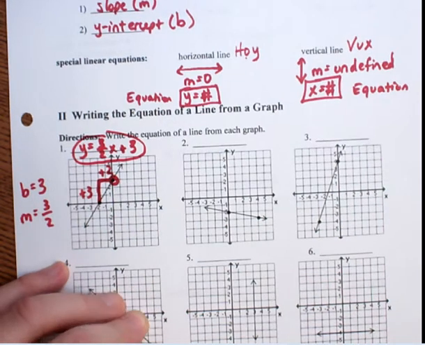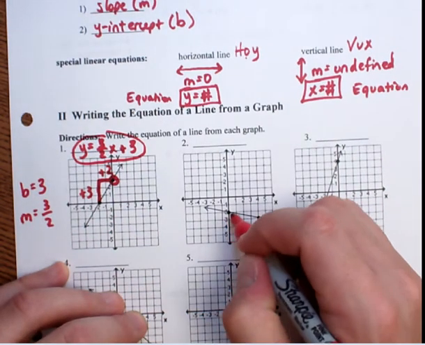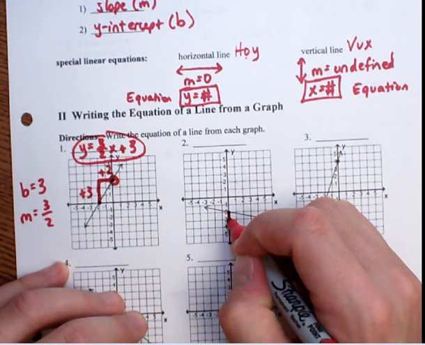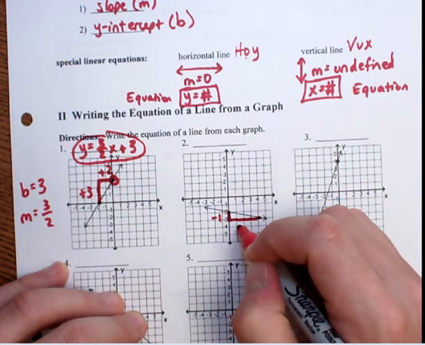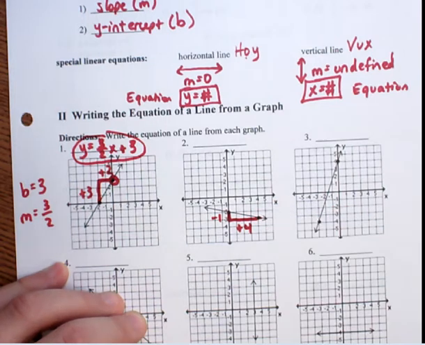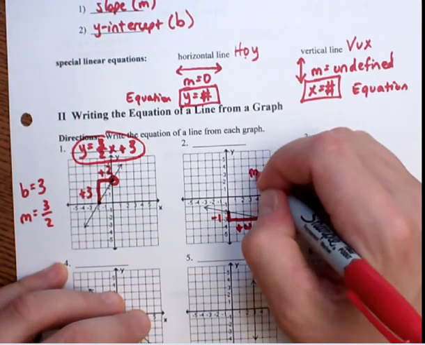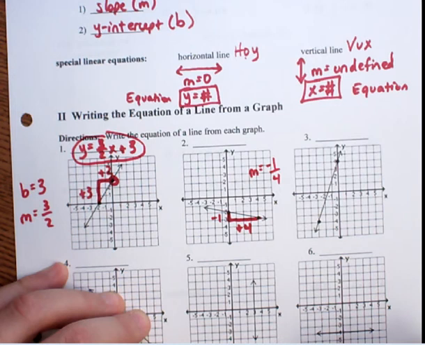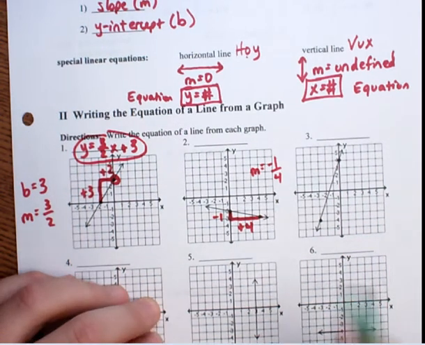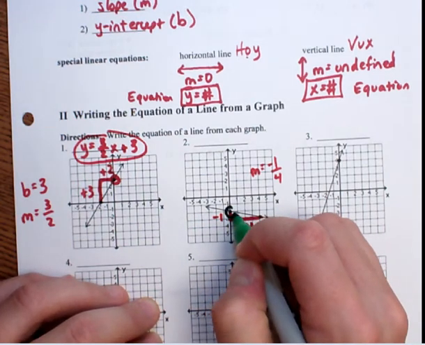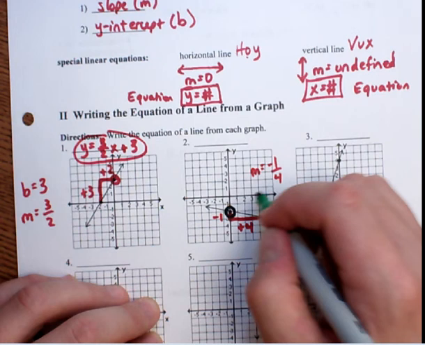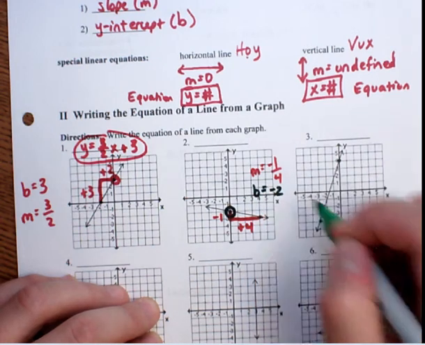Let's do number 2. So let's do slope. We'll go down 1 this time, that's minus 1, over 1, 2, 3, 4. That's positive 4. So the slope is minus 1 over 4. The y-intercept, again, they've already given it to us. Where do we cross the y-axis? Right here, at negative 2. So b equals negative 2.